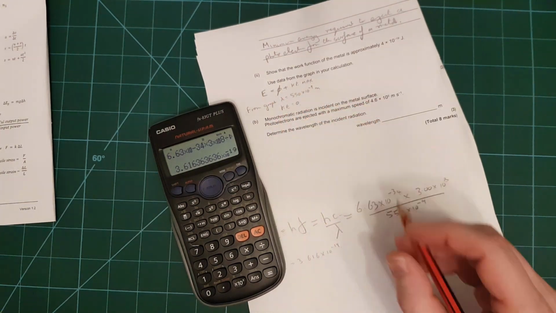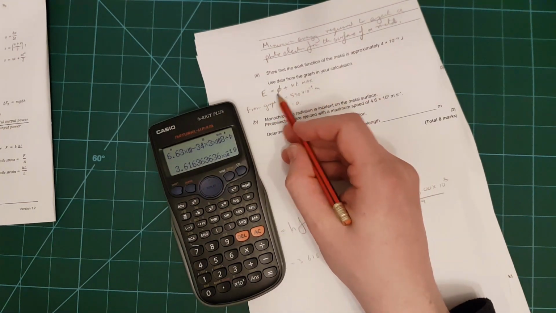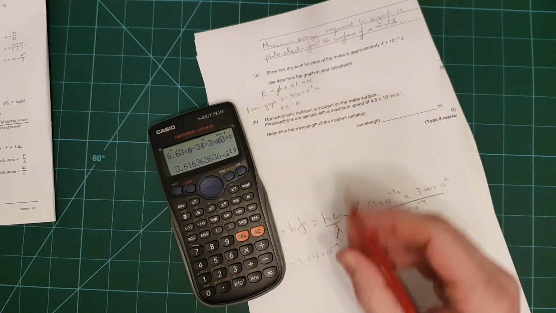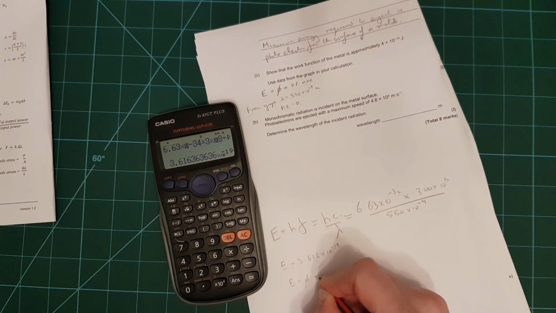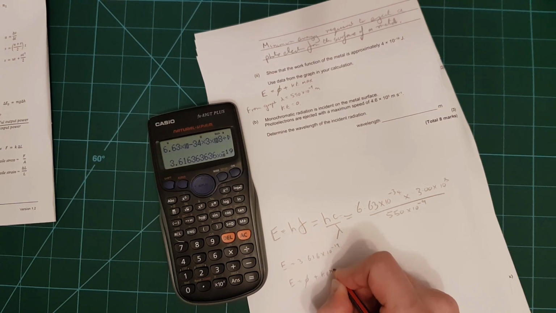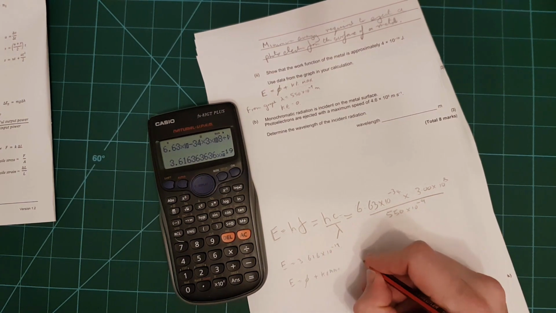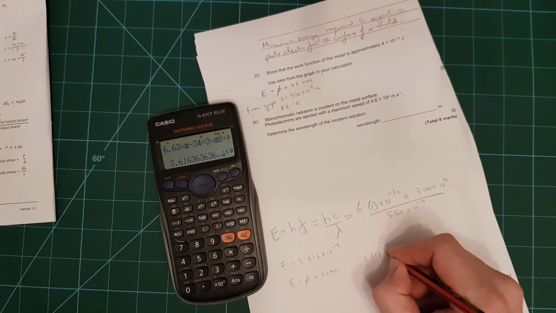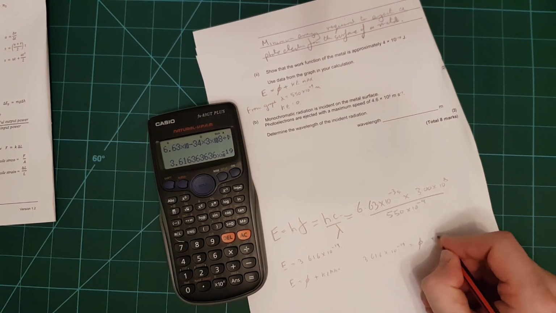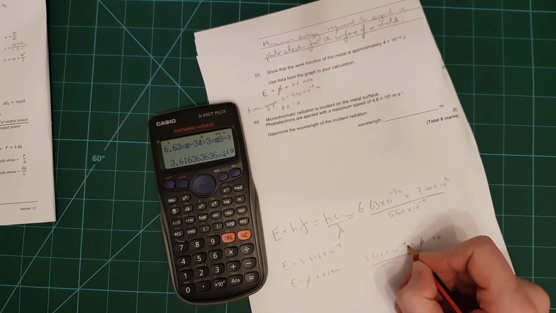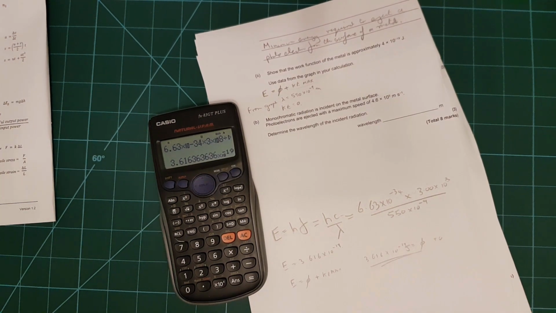Now, using this equation here, that's what phi is equal to, because E is equal to phi plus KE max. So therefore, 3.616 times 10 to the minus 19 is equal to phi plus 0. So that's the answer in joules.